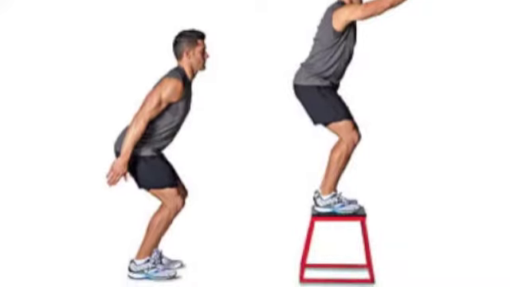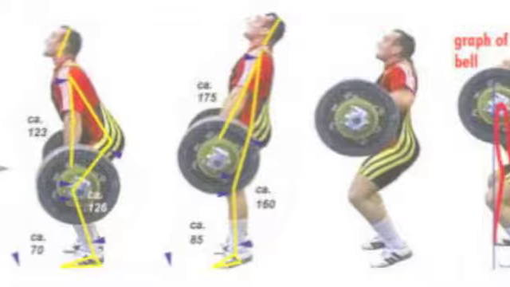Training for a volleyball spike includes activities such as lower body and upper body plyometrics, chin-ups, and Olympic lifts such as hang cleans.